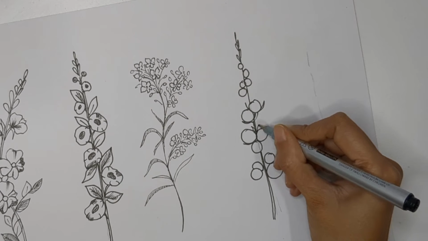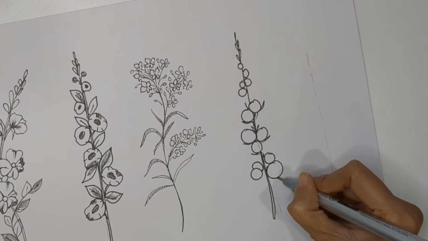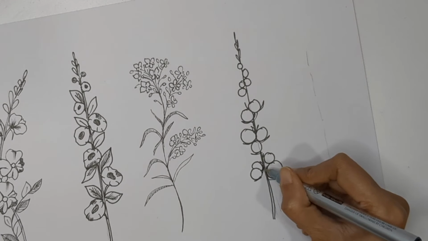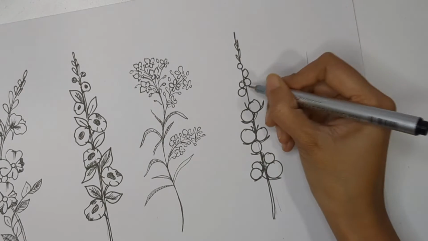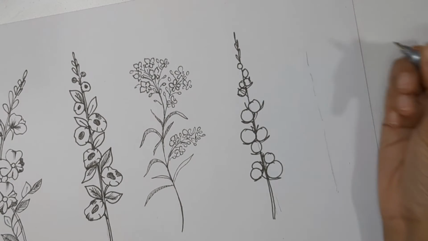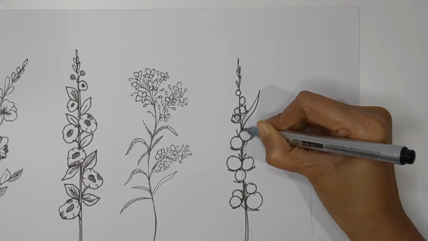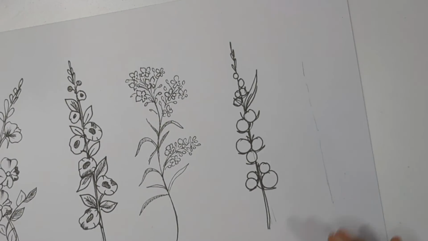And then you can create sepals at the base of the flower, and then you can create leaves. This time I'm creating leaves a little pointed, and this is more like pointed leaves and bigger in size. So something like this you can do.